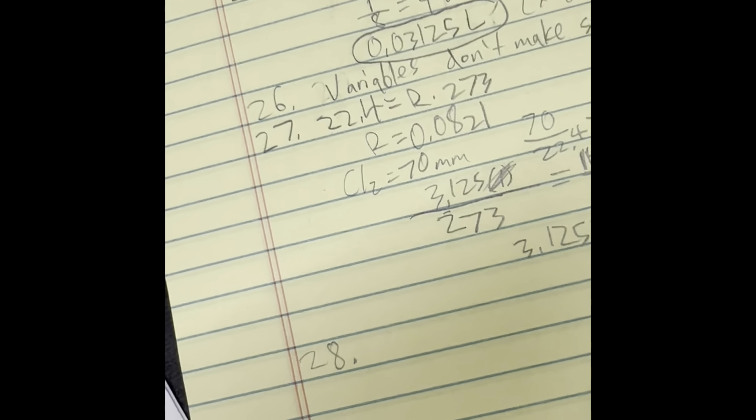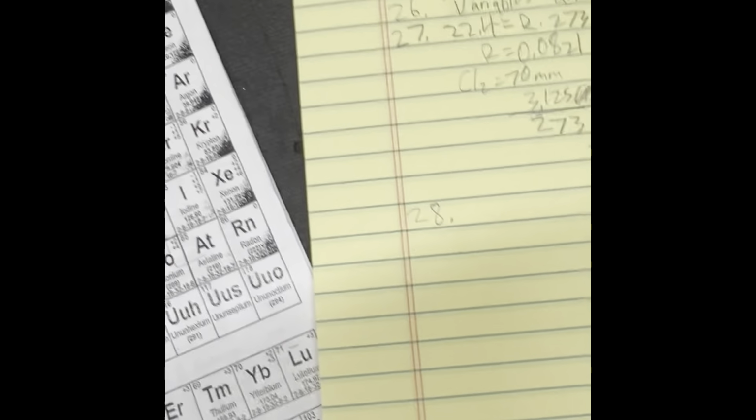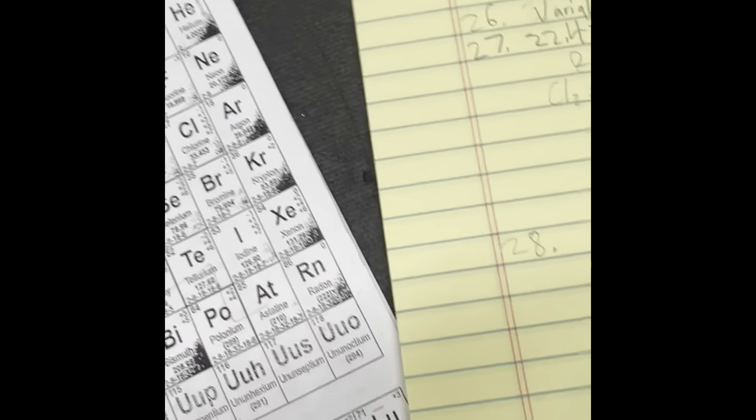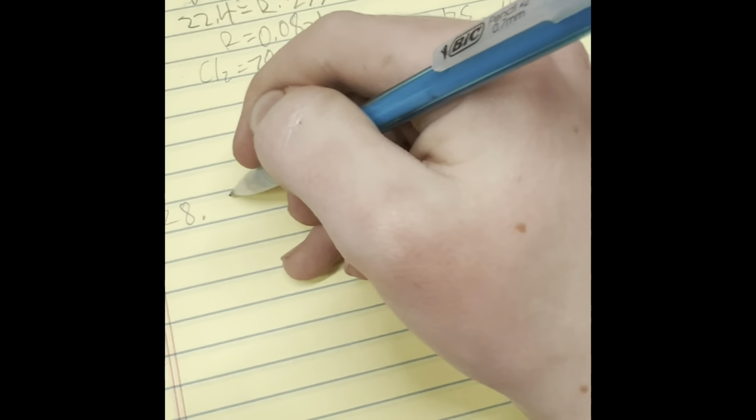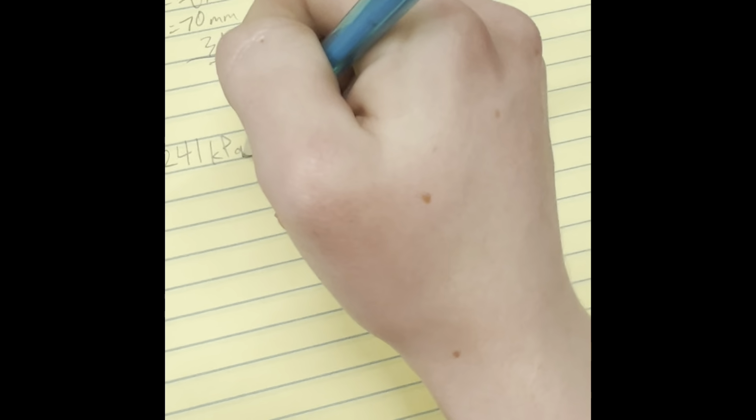What is the pressure in your tire assuming volume is constant? So it starts off as 240 kPa. 241. So we're solving for this pressure. I'm going to convert these to kelvins.